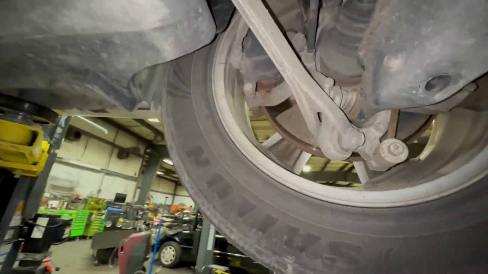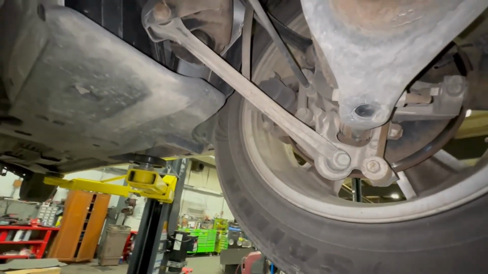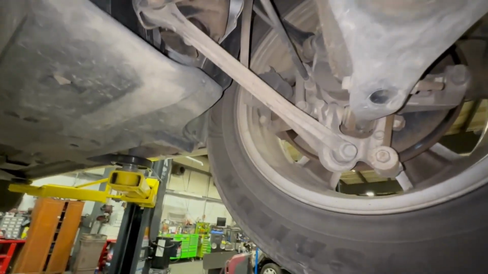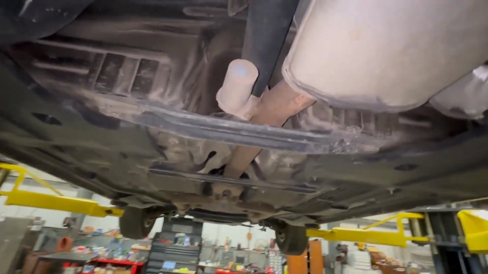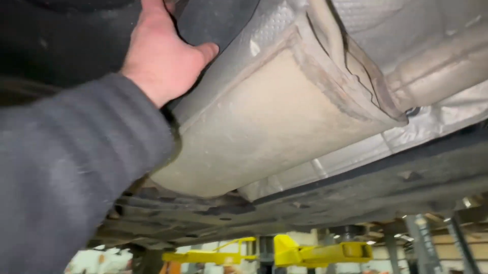So we're looking pretty good. Now the brakes in the back are, I would say, less than half life. So they can probably go a few more miles. I know that she drives very slowly, so it's not really a big concern right now. The exhaust looks great. Drive shaft looks great.